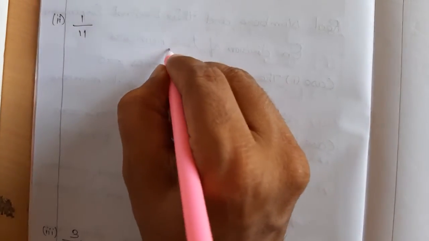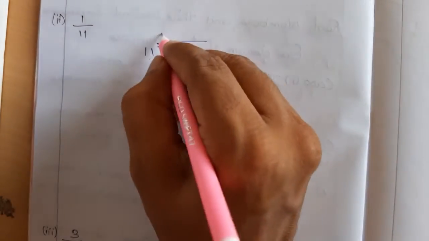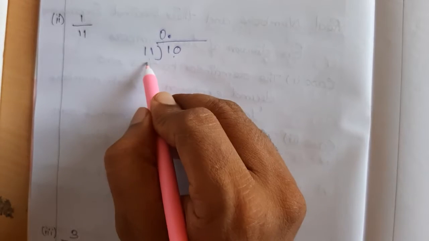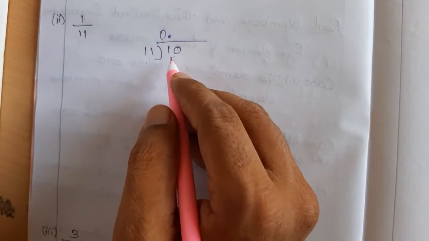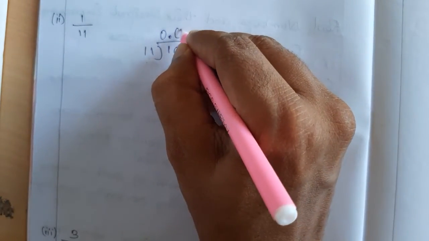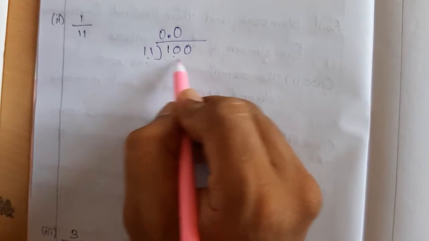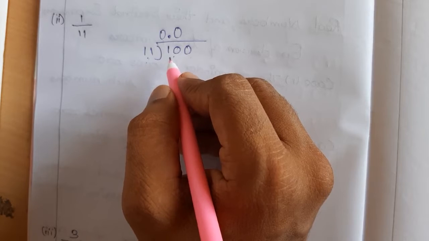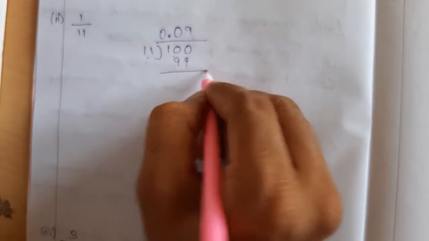1 divided by 11. So we are going to divide 1 by 11. Clear? It's less, so we'll add a decimal. So we add a 0, 10. 11 and 10, even it is less, right? So what we have to do? We have to add a 0 in the quotient. So we can add one more 0 here. So now it is greater, right? So 11 how many times near 100? 9 times 99, right? 9 times 11 is 99, balance is 1.